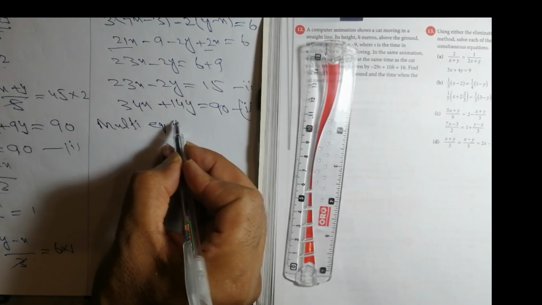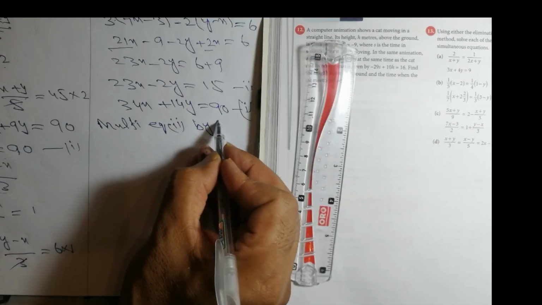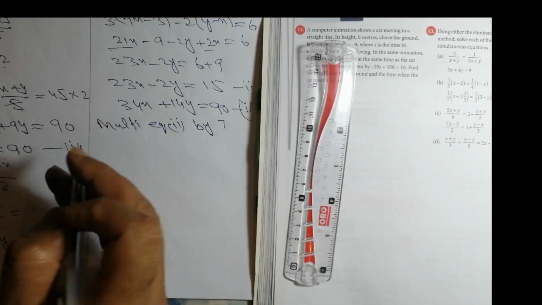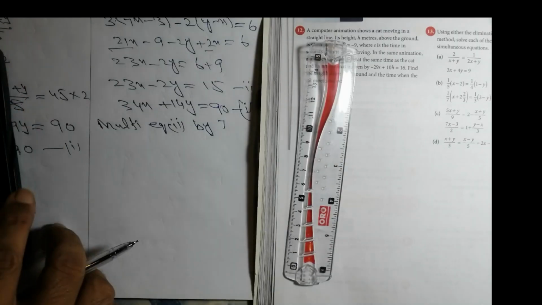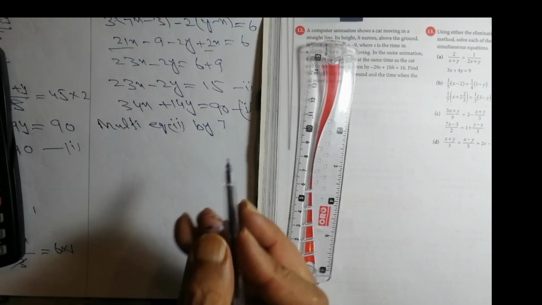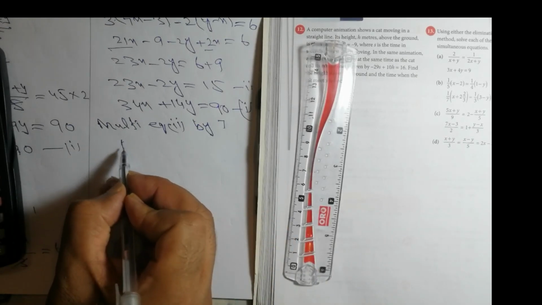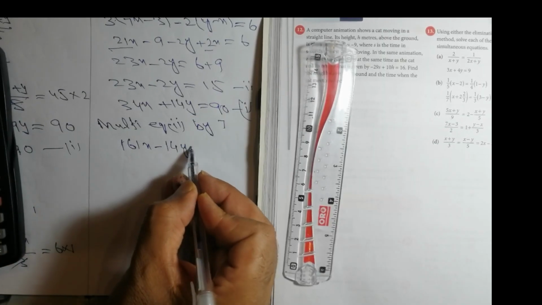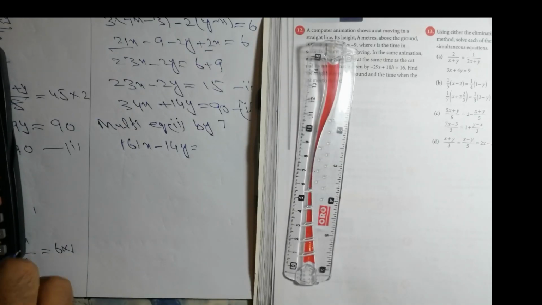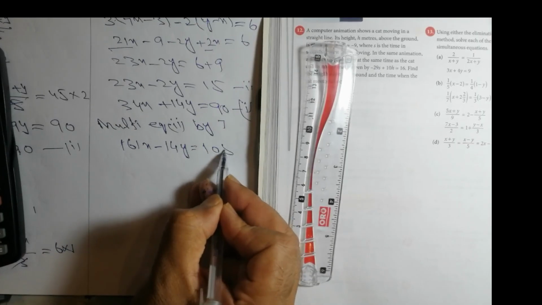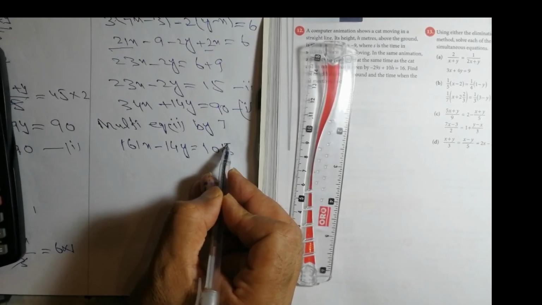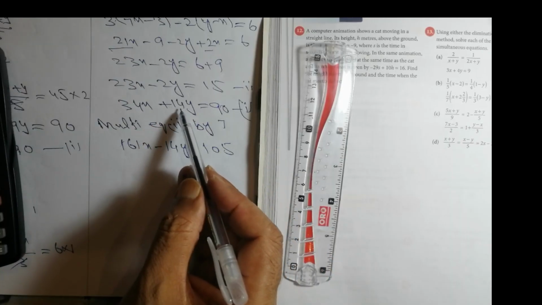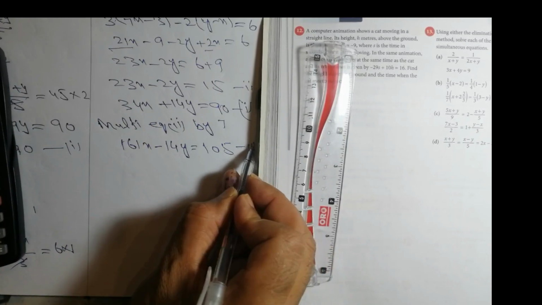Equation 2 by 7. So 23 into 7, 161x minus 14y equal to 15 into 7, 105. So now the coefficient of y in this one and this one, these are equal.